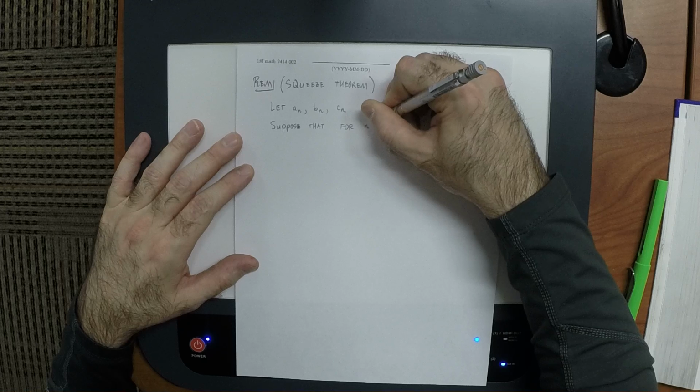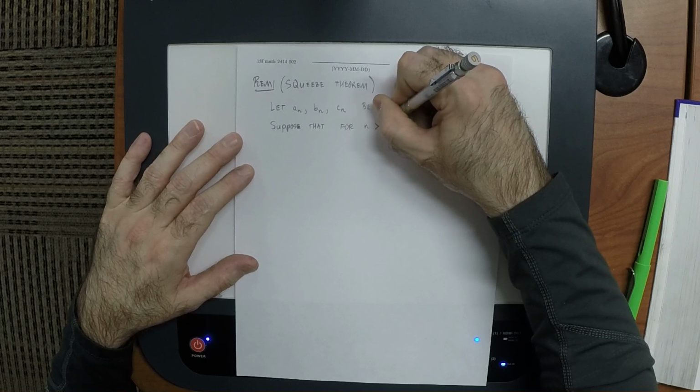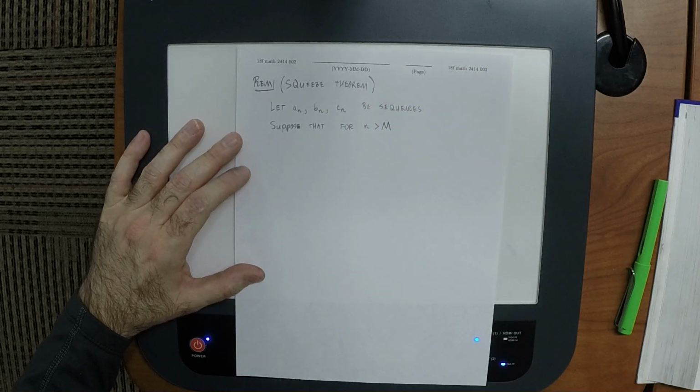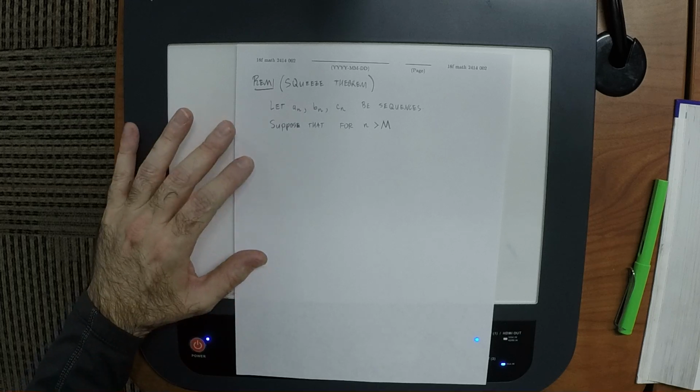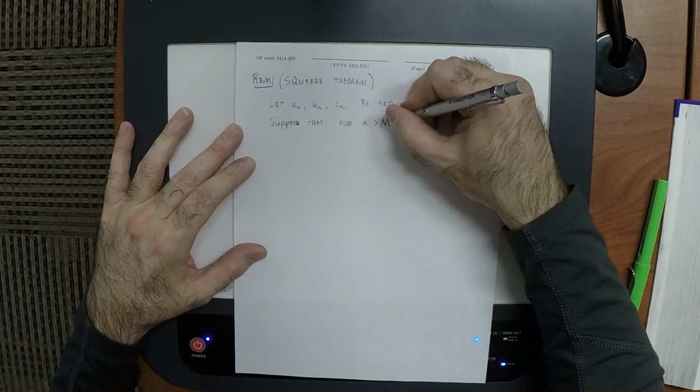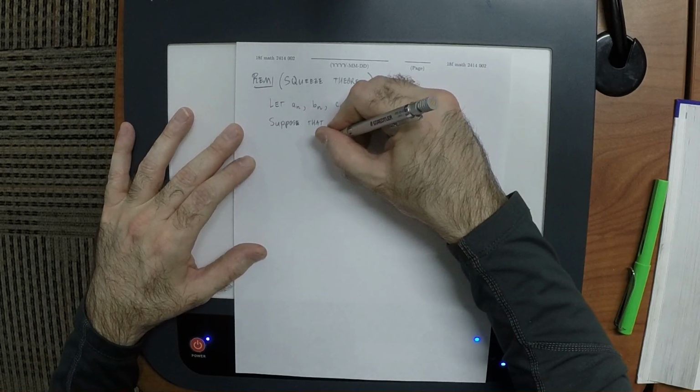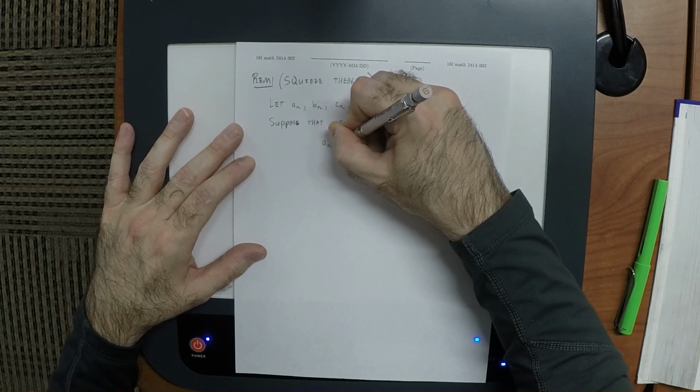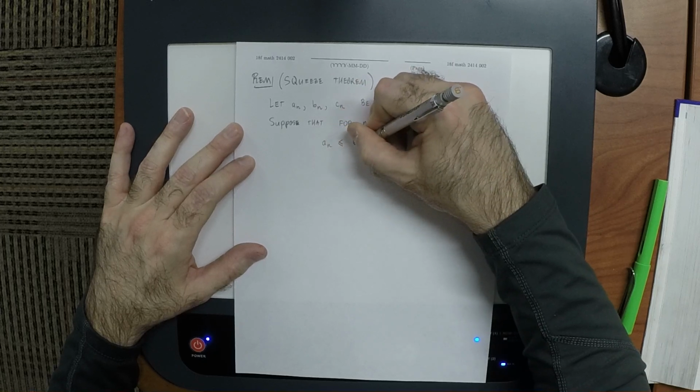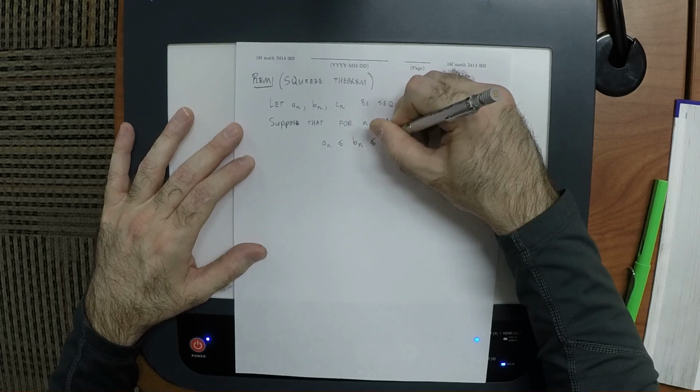for little n more than big M, for some big M, it is the case that AN is less or equal to BN is less or equal to CN.